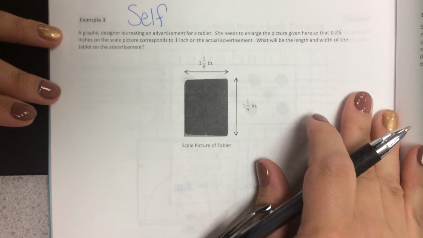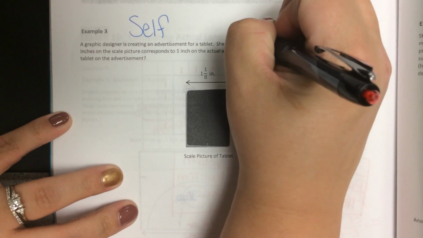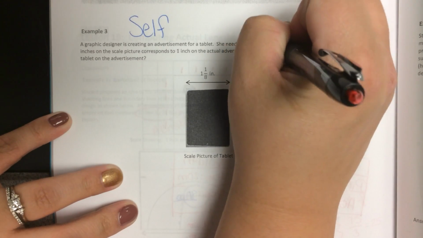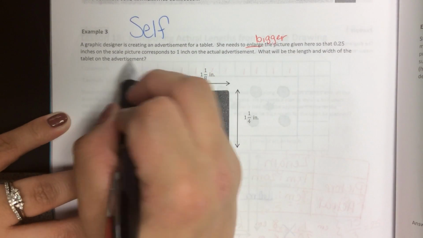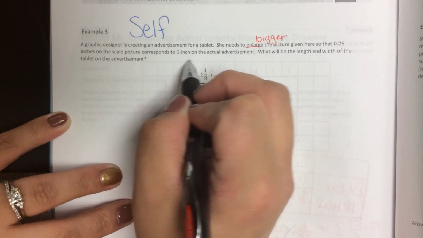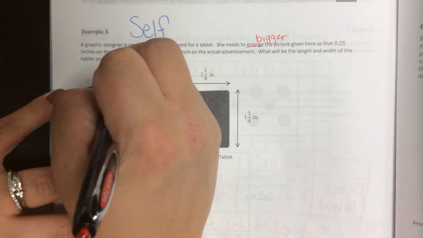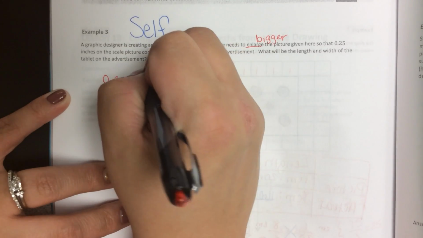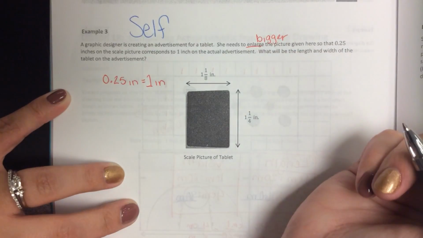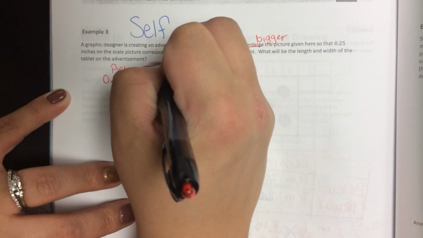Third hour, so the graphic designer is creating an advertisement for a tablet, and she needs to enlarge the picture, so it needs to get bigger, so that 0.25 inches on the scale picture corresponds to 1 inch on the actual advertisement. So that gives me my scale. 0.25 inches is really 1 inch in the ad. So this is on our picture, and this is in the ad.